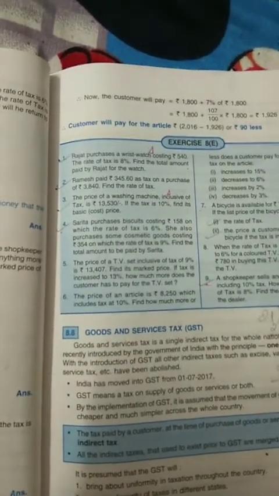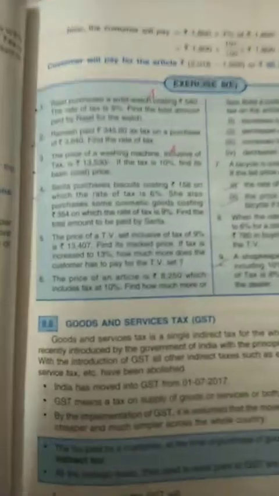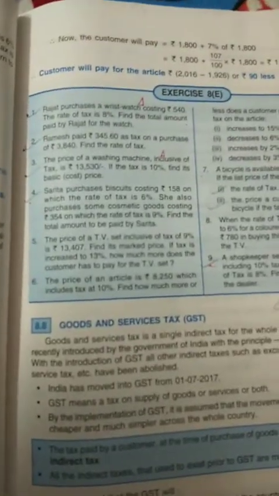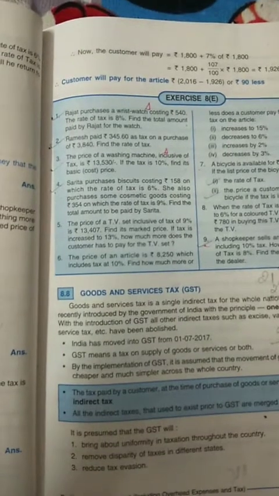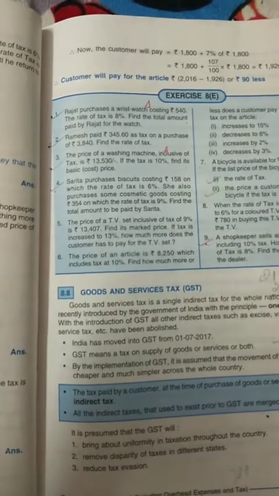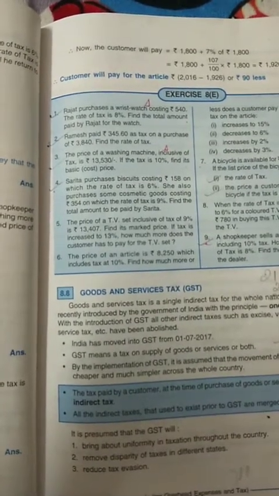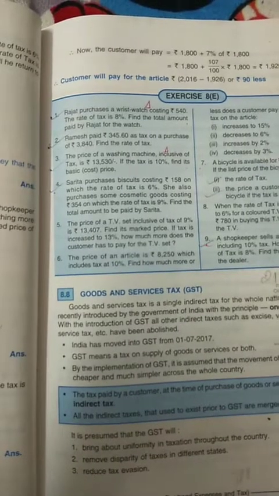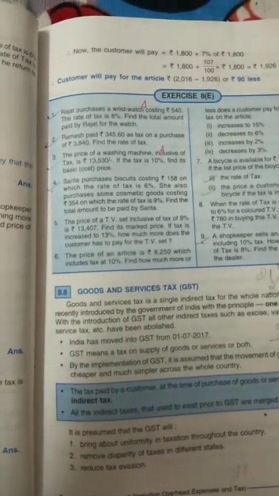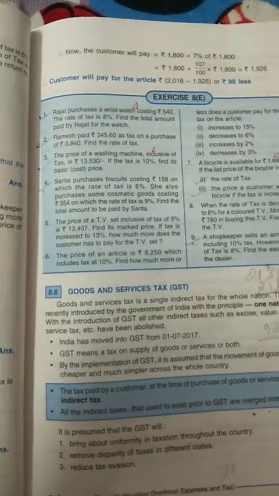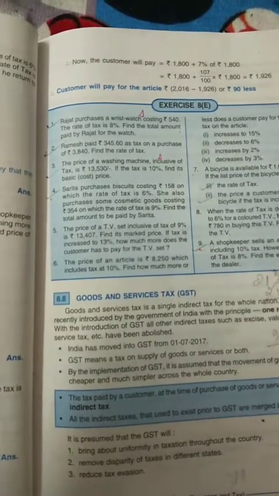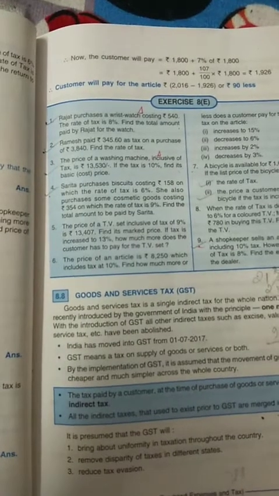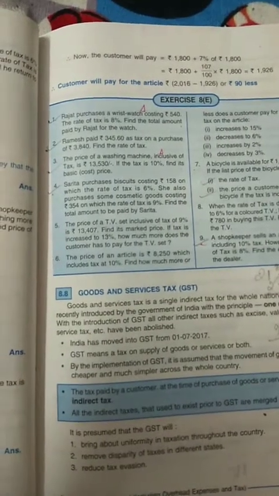So you can see the next type of question, question number 5. It is saying the price of a TV set inclusive of tax at 9% is 13,407. Find its marked price. If the tax increased to 13%, how much more does the customer have to pay for the TV set?